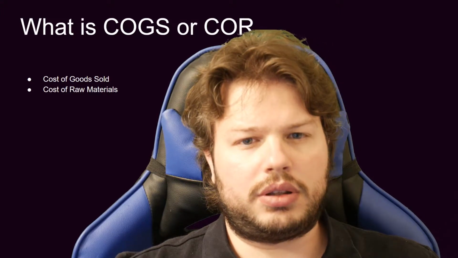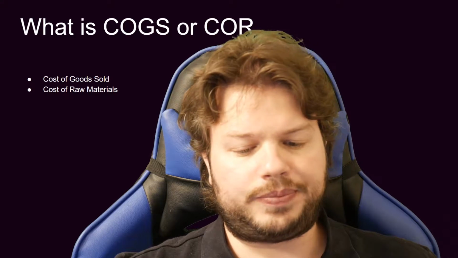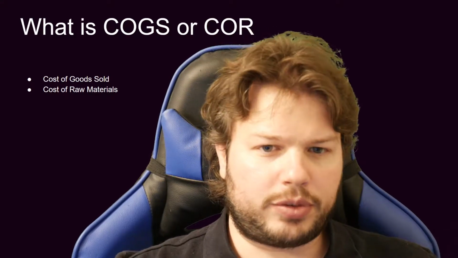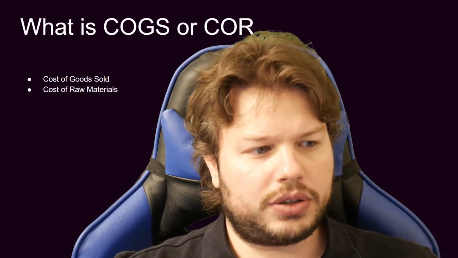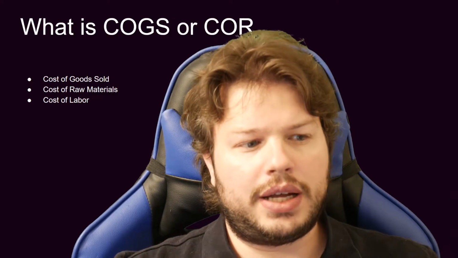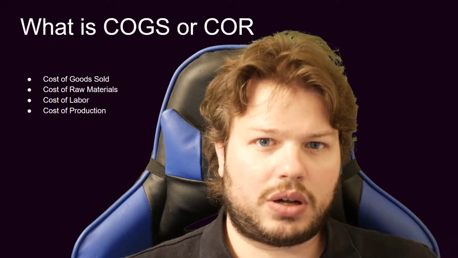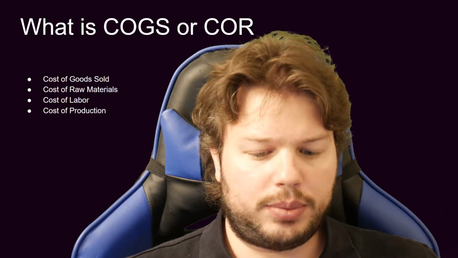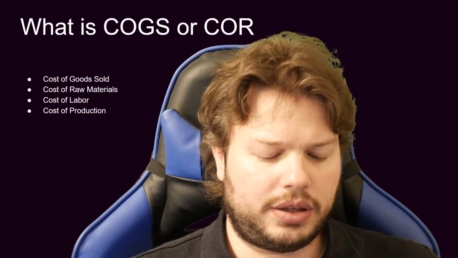So, cost of goods sold includes the cost of raw materials, which means for, again, Tesla or Ford, the steel that goes into the production and all the little parts they have to buy, like steering wheels, airbags, all that. Then there's the cost of labor, and there's the cost of production. The factories all have a certain cost and a certain overhead, and then there's the labor. So you're paying for people to produce the goods.